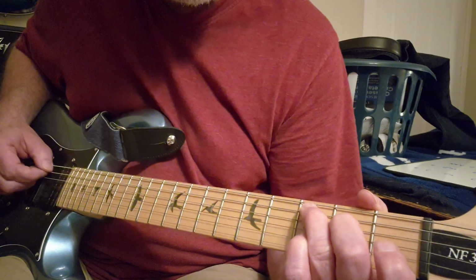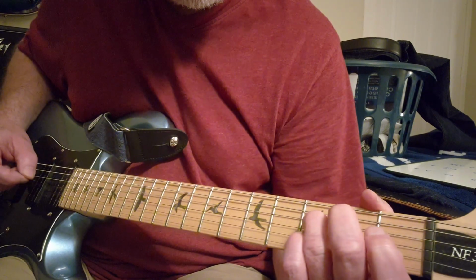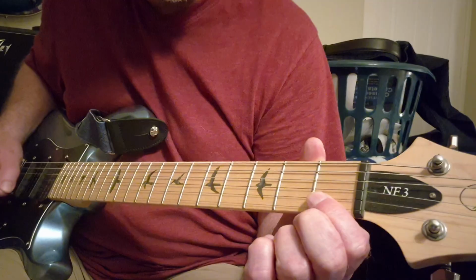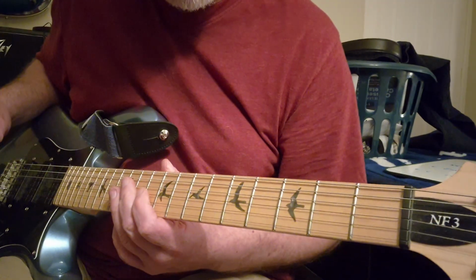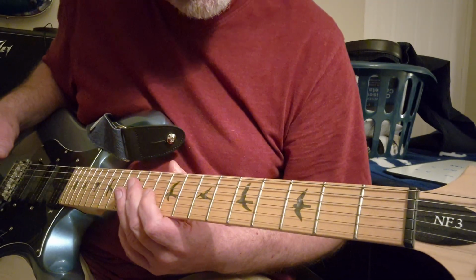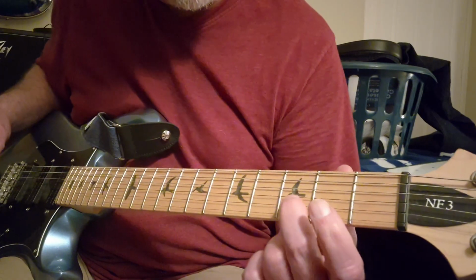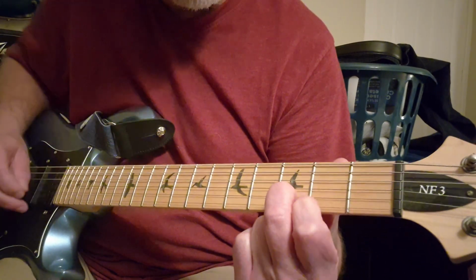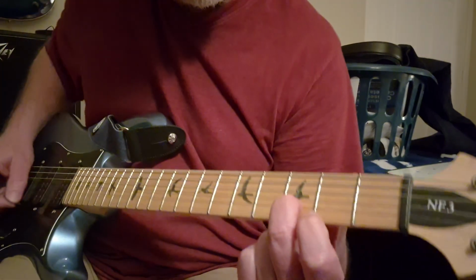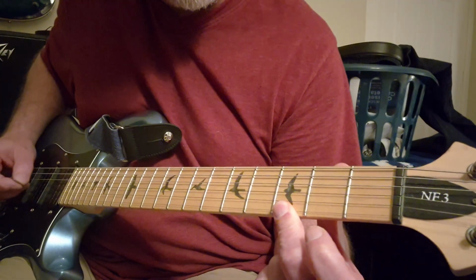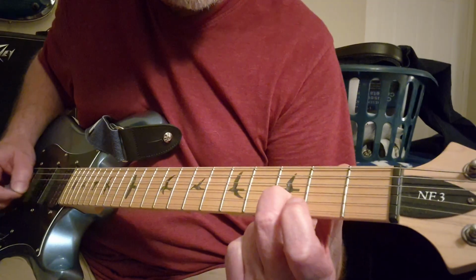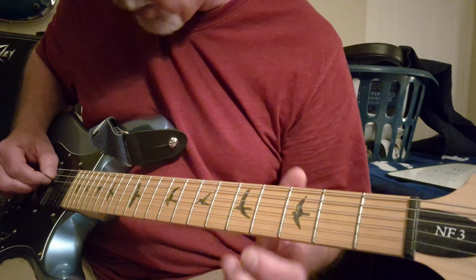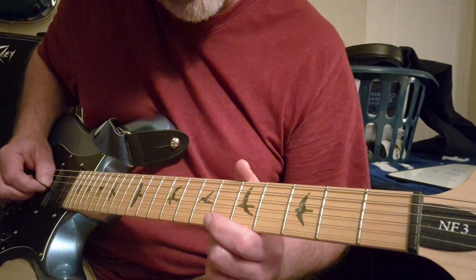Was an F. Okay, so I can take any random note on the guitar, that's a D, and I know that underneath the D, according to my open tuning, is a G. So second string and first string, D and G, it works just like open 4 and open 3.